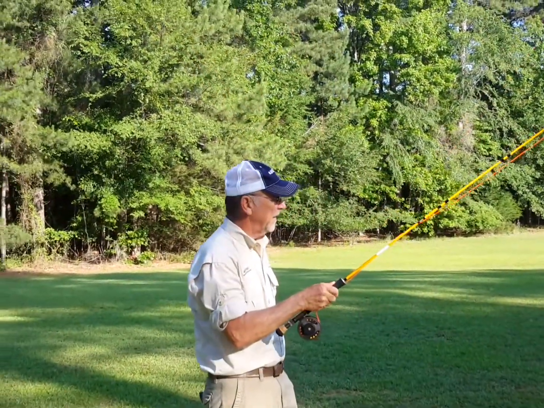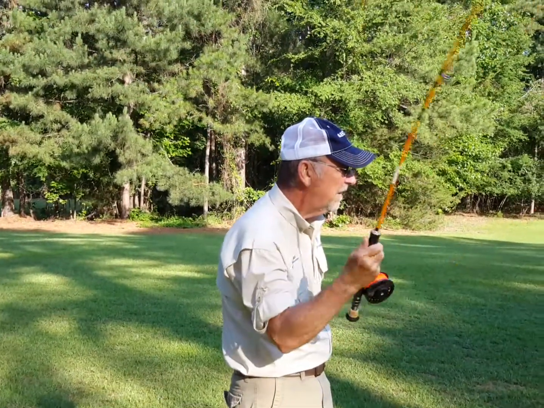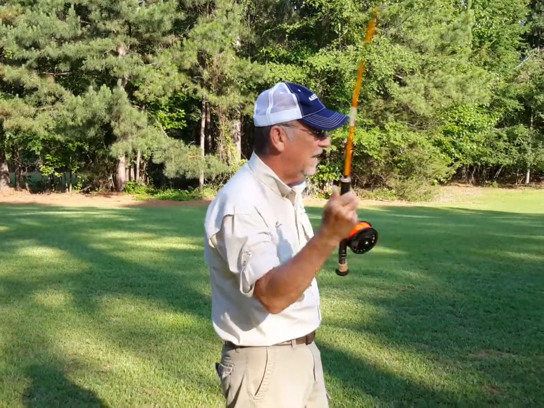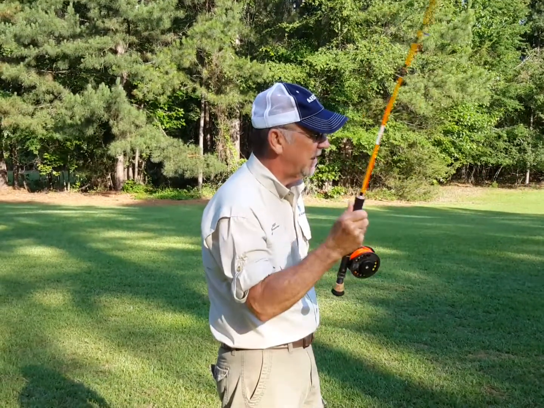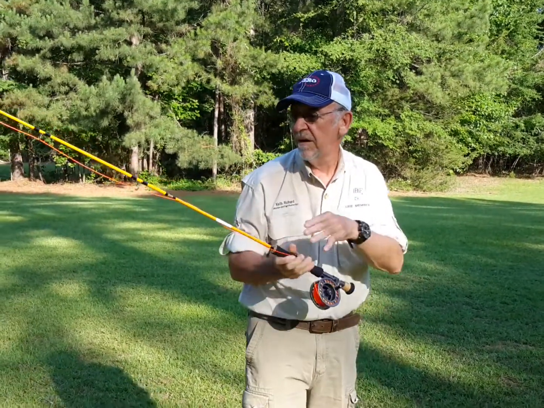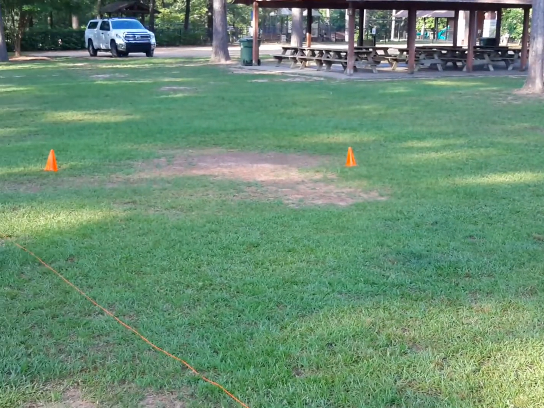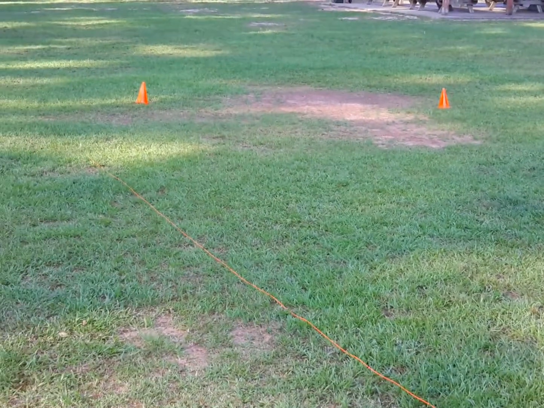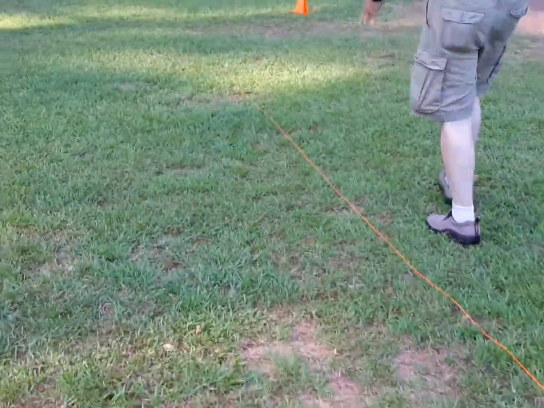If we're making a back cast and we're casting over here on the back cast, and our target is that last cone on the end, but we're casting way out here, we lay the line back behind us and we see that the line is laid out way over here.